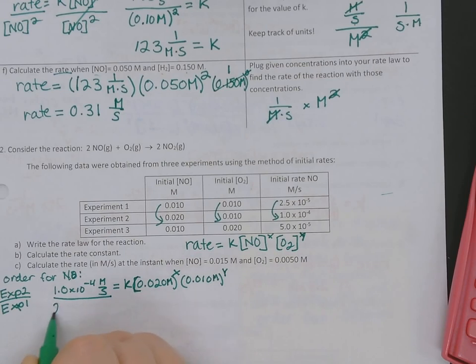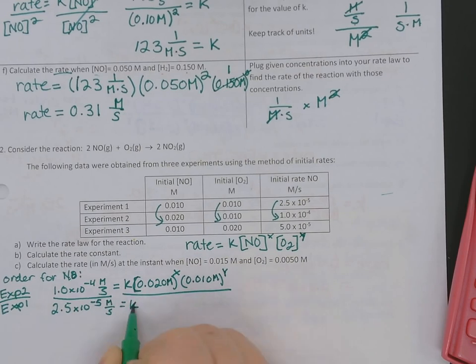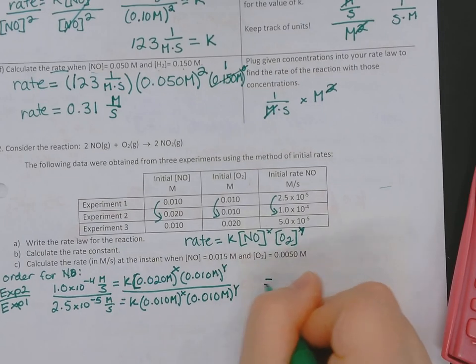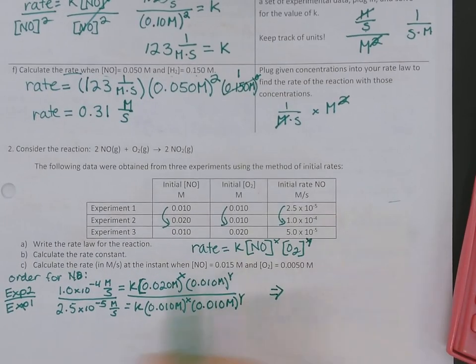I'm going to divide by my other one, 2.5 times 10 to the negative 5 molarity per second equals k, 0.010 molar to the x, 0.010 molar to the y.